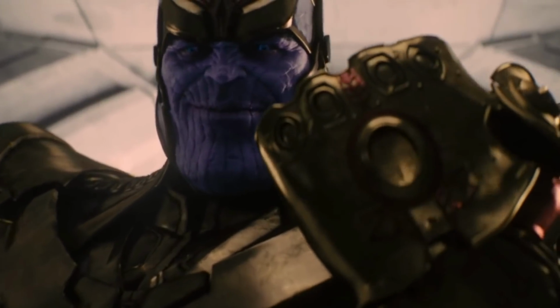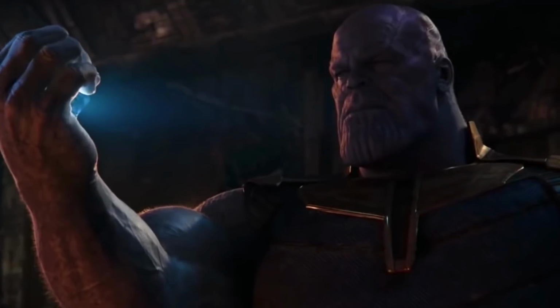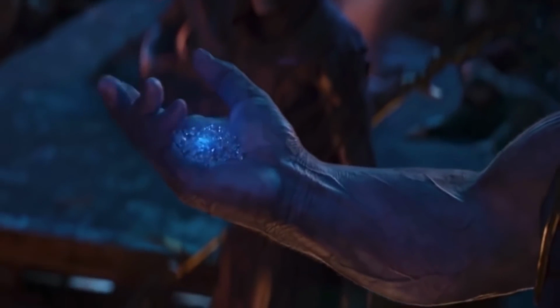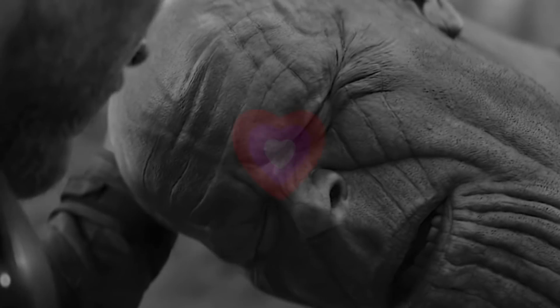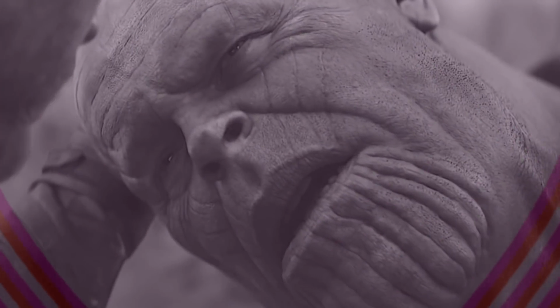I don't blame his frustration. I wouldn't want to go on a universe-wide scavenger hunt for 6 tiny stones either. But if you want something done properly, you should always do it yourself. It doesn't take Thanos long before he nabs up all of them and completes his fancy glove. Gauntlet.